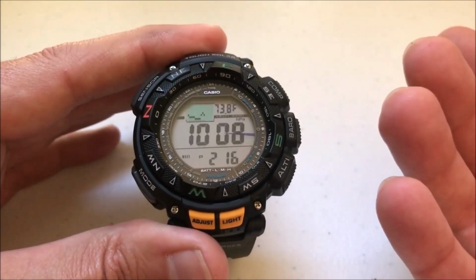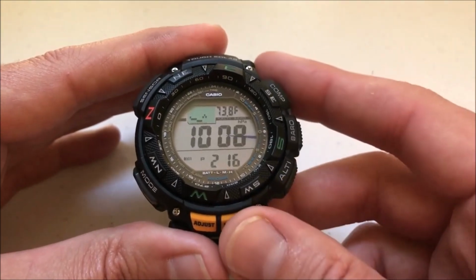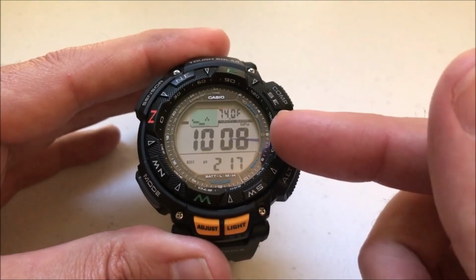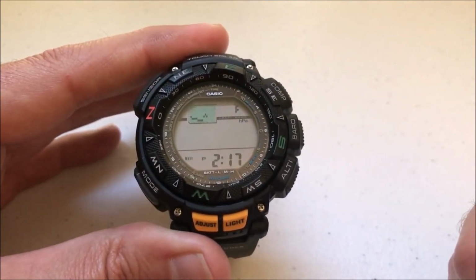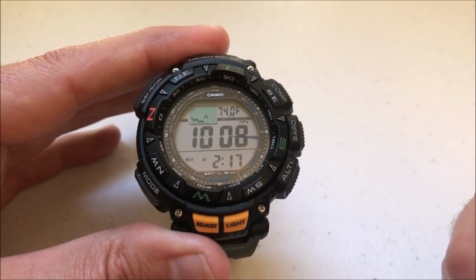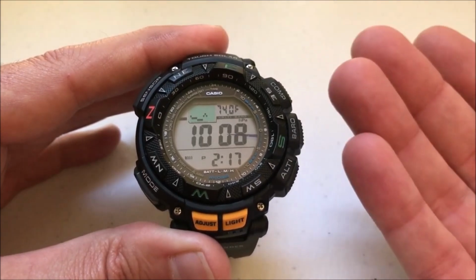If you want to take a manual reading, you can do that by pressing this button anytime you want to, as long as you're in this screen. So I'm in here right now. If I press it, it'll just do a manual reading. Again, if you don't do it though, it'll do it automatically.